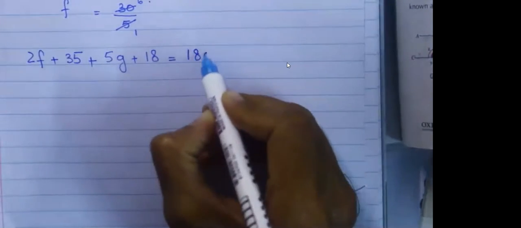Which equation do you guys? Yeah, anybody of you can answer. Hanzala? I think it could be 2f plus 35, because then doing 2 multiply 6 would be a little easier. Okay. 2f plus 35 plus 5g plus 18 is equal to? Is equal to what? 180. Right? Yes, 180. Now, what should be the next step?